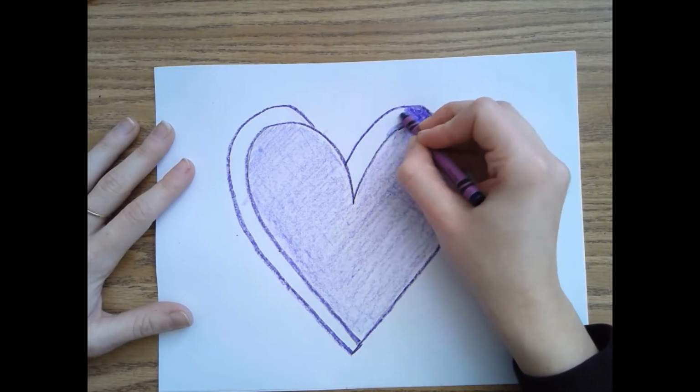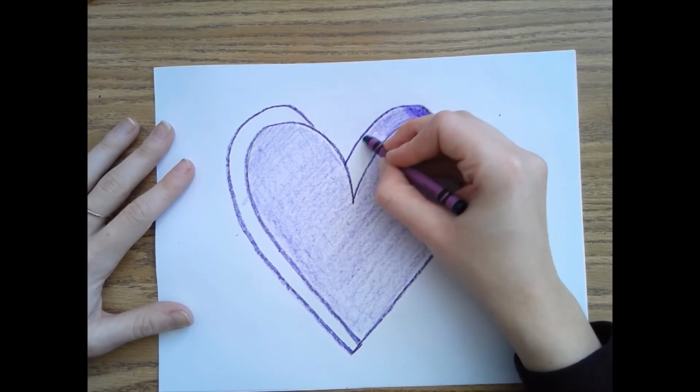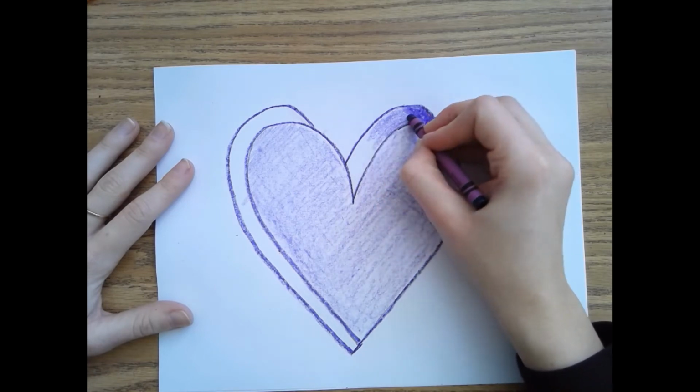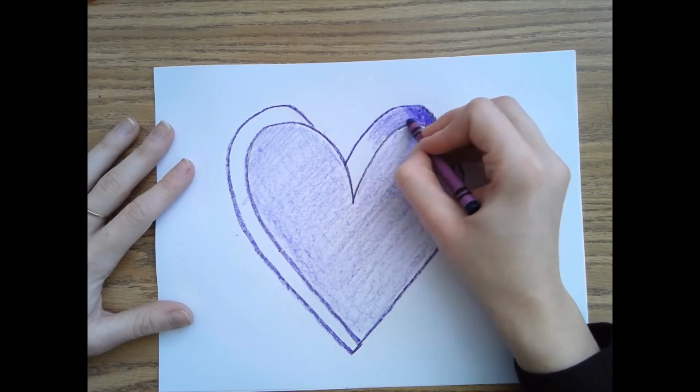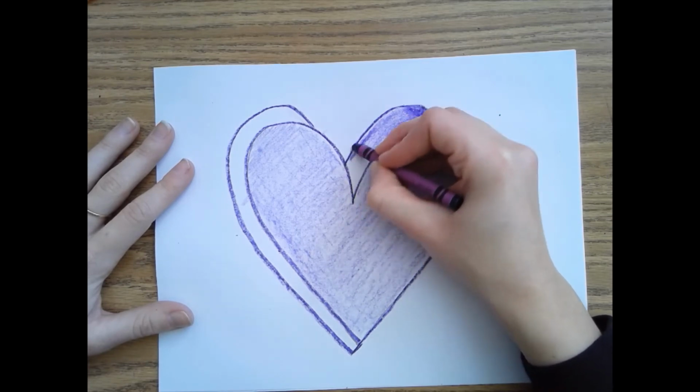Okay, so right up at the top is going to be dark, then it's going to get lighter. So I'm not pressing as hard. When we do curves, a lot of times you see a lighter value. That helps it look more round. Now I'm going to darken up down here.